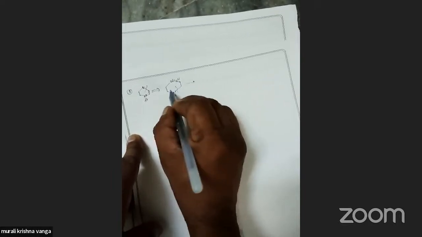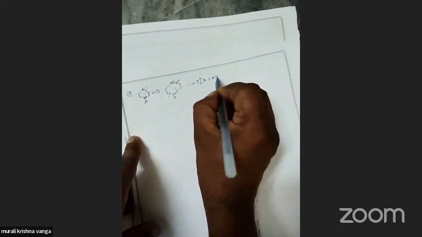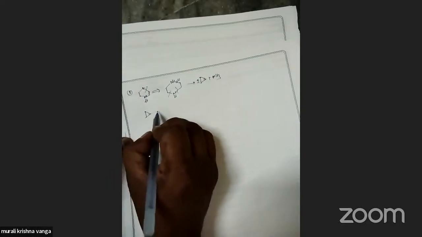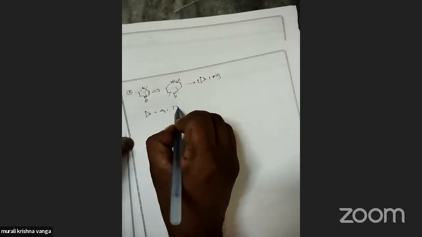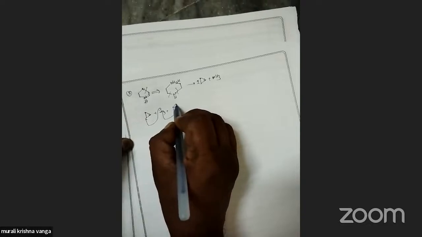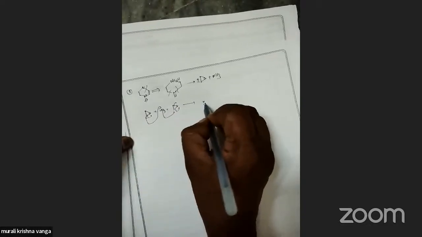Then the product will be 2 moles of epoxide and ammonia. When we take ammonia, 2 moles of epoxide attack it here, and the opening of the epoxide ring takes place.